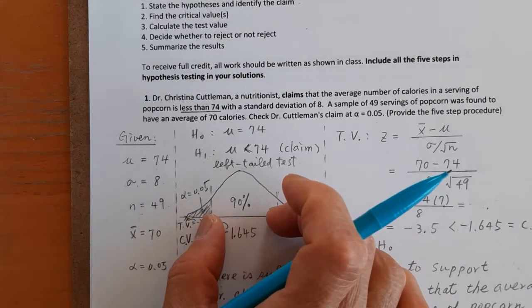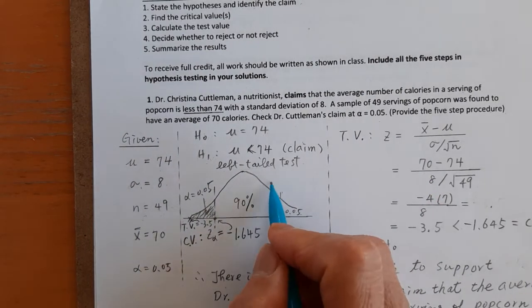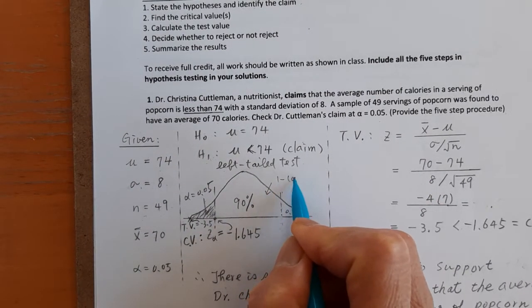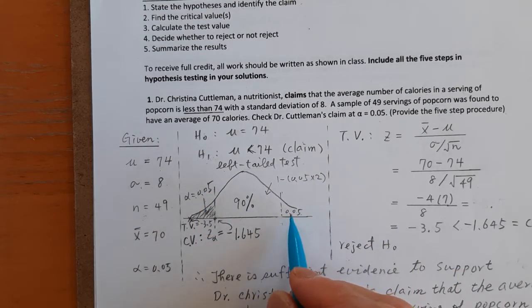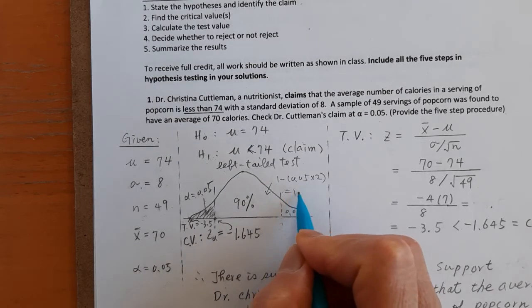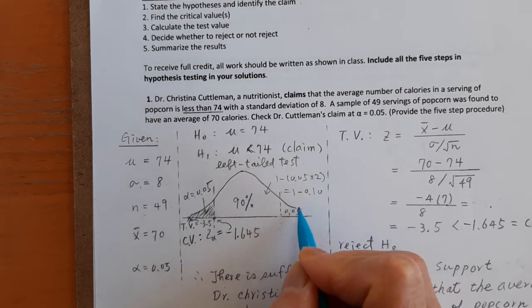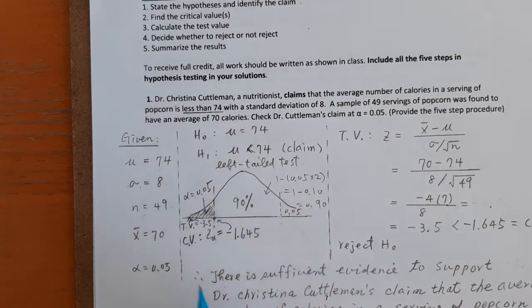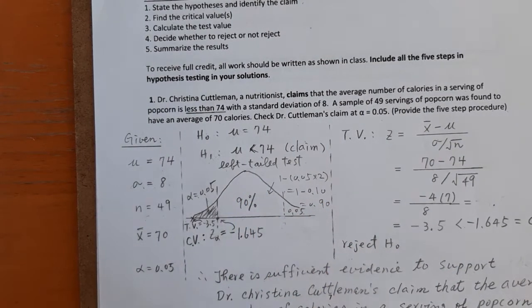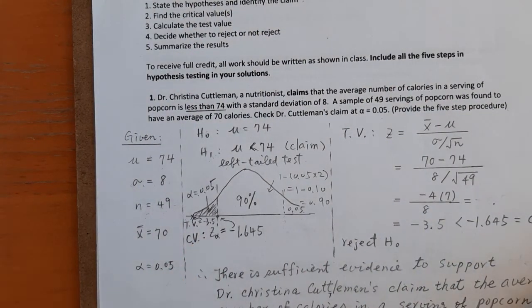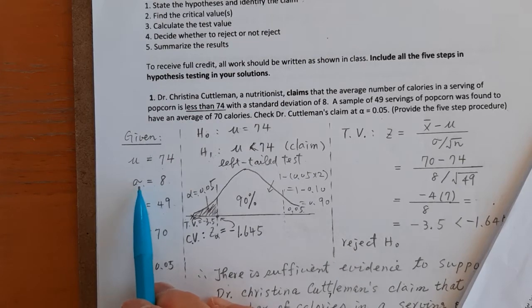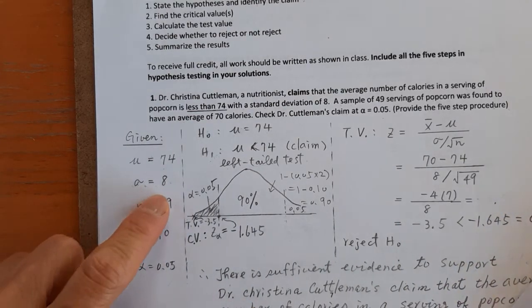And this confidence interval is going to be 1 minus 0.05 doubled, so 1 minus 0.10, which is 0.90. So it's a 90% confidence interval. We use the 90% confidence interval in the t-distribution table, and for the z-score, because the population standard deviation is given, equal to 8.